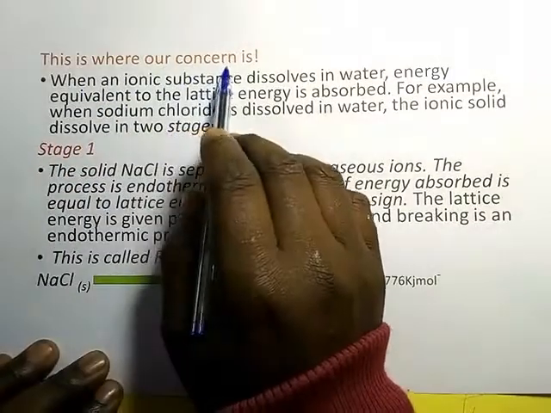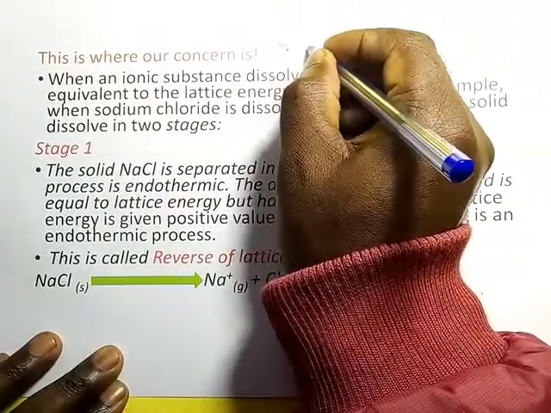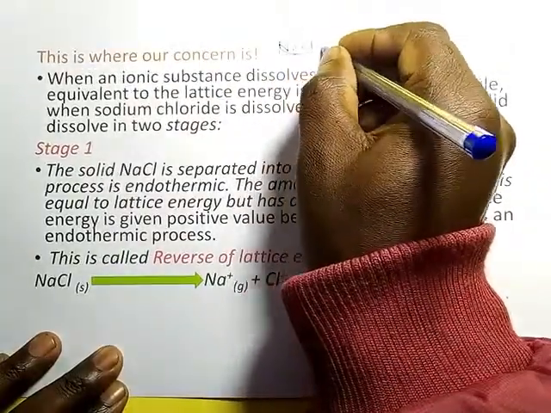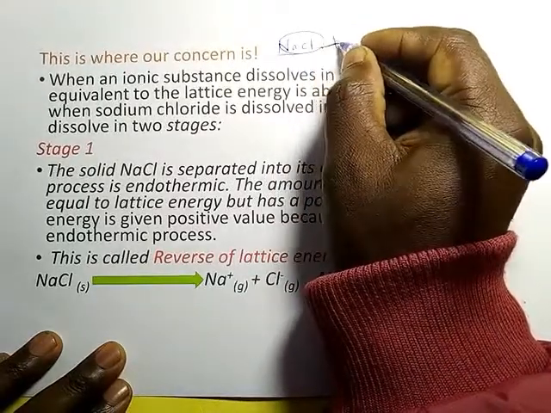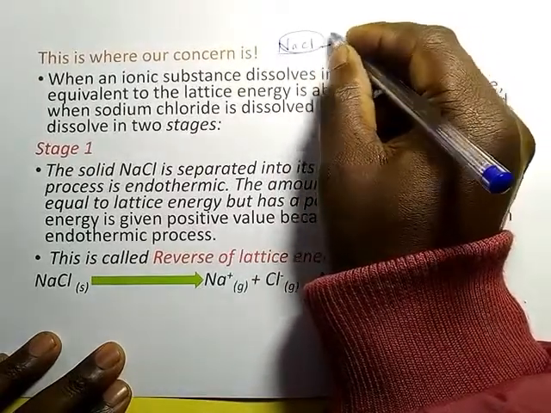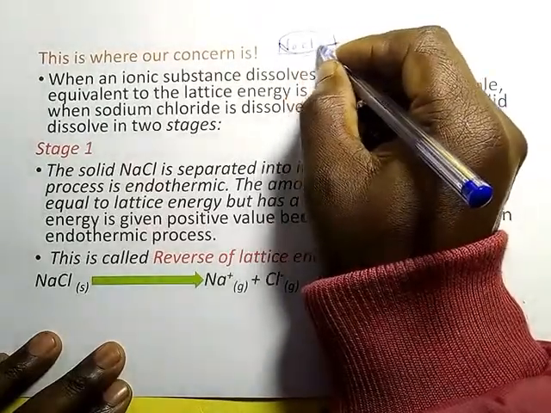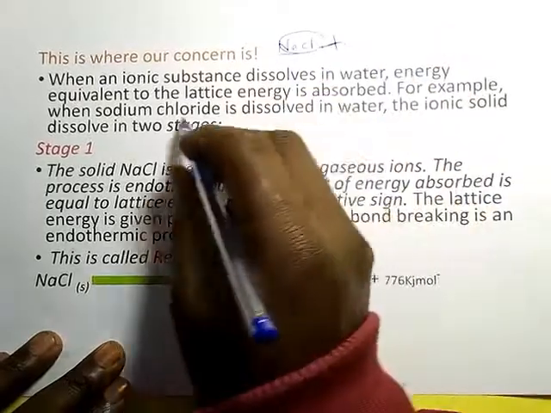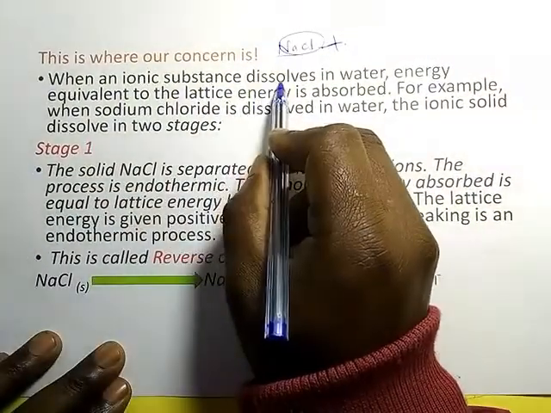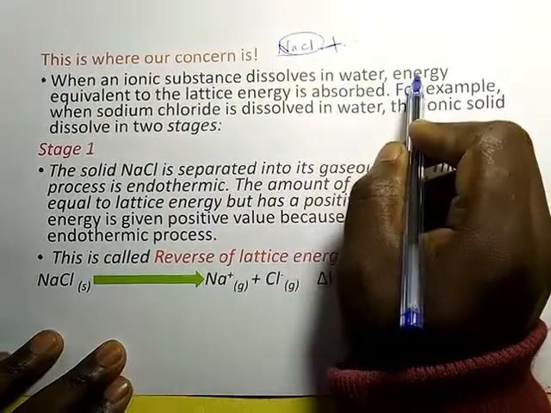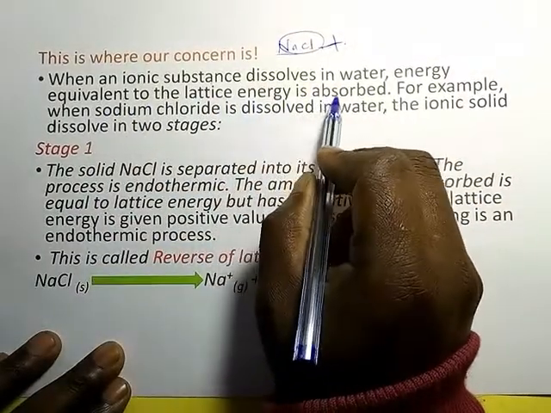Now this is where our concern is. Now we have formed sodium chloride, which is an ionic compound. So we now want to add water to sodium chloride. So that's where our concern is, dissolving sodium chloride in water. When an ionic substance dissolves in water, energy equivalent to the lattice energy is absorbed.